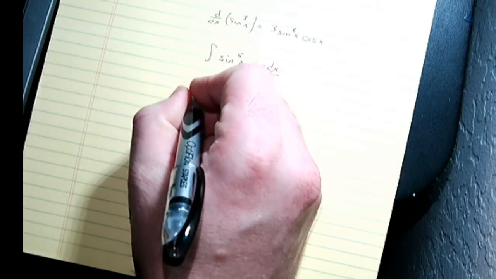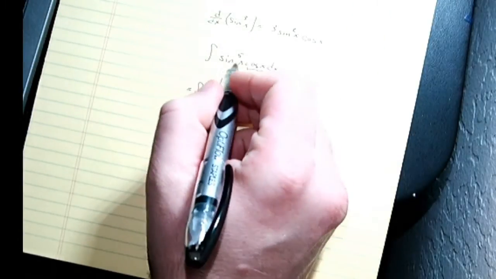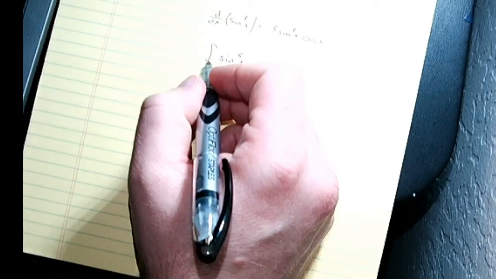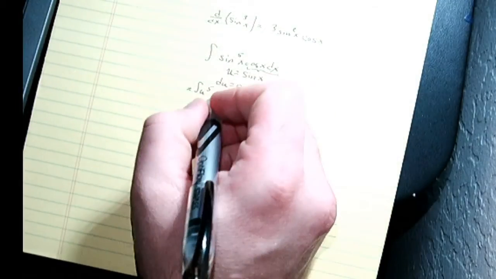And as you get more practice with u substitution, usually that's actually where you start. As you go along, you'll start doing your u substitution problems by really seeing the du sitting right there. You see that cosine x dx, that immediately should tell you, oh, I can make u equal sine x, and then I've got a du sitting right there for me. So plugging in the substitution, that's the integral of u to the 5th du.